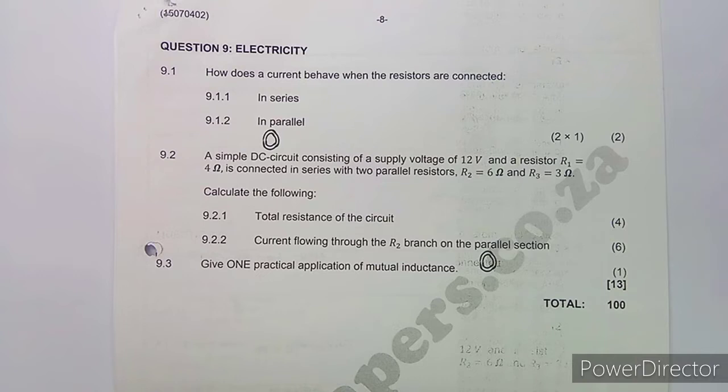Still working on engineering science and past exam papers. So the question that we are going to focus on is on electricity.